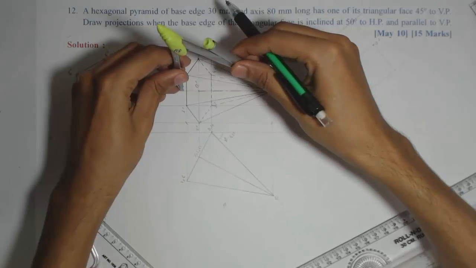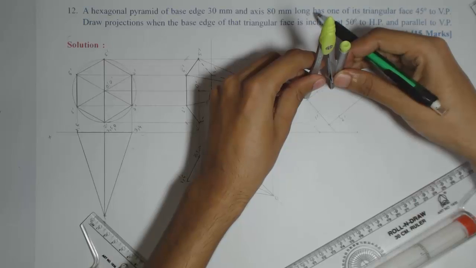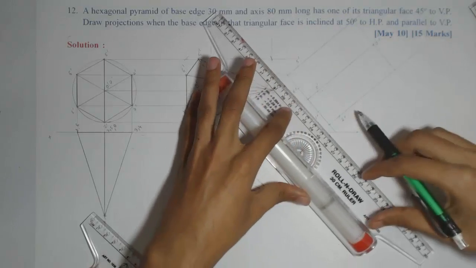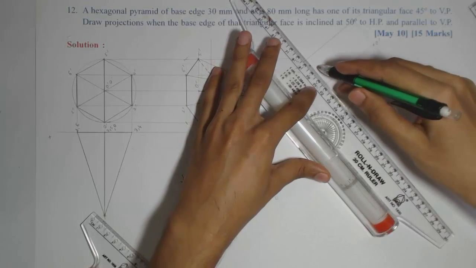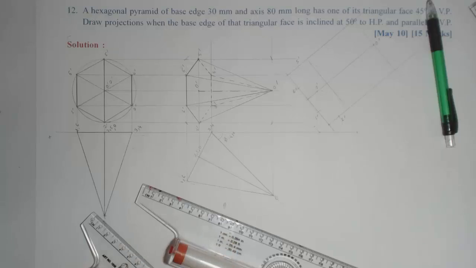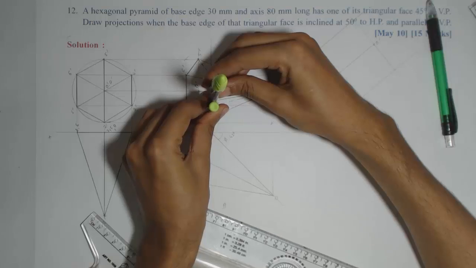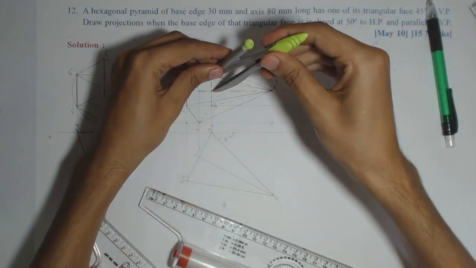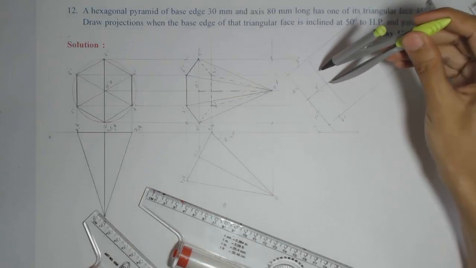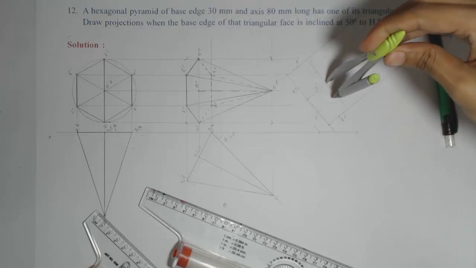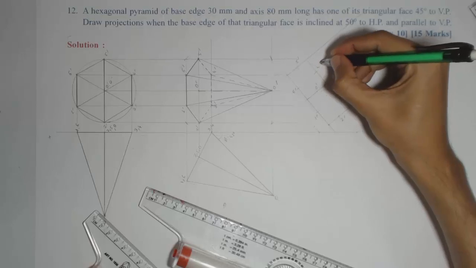For that we'll first mark the parallel distance from the outer boundary of the rectangle. Then we will draw a parallel line to the boundary of rectangle, that arc. Then from the center we'll get the distance for 3 dash and 4 dash, same on both the sides. Okay, with this distance we can mark 3 dash, 4 dash. So this will be 3 dash and this will be 4 dash.